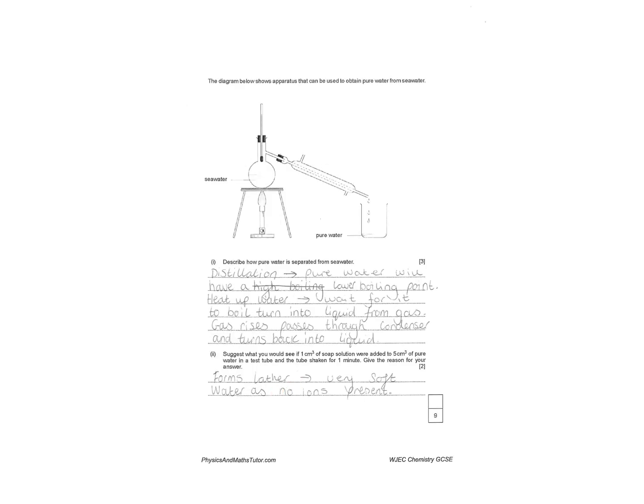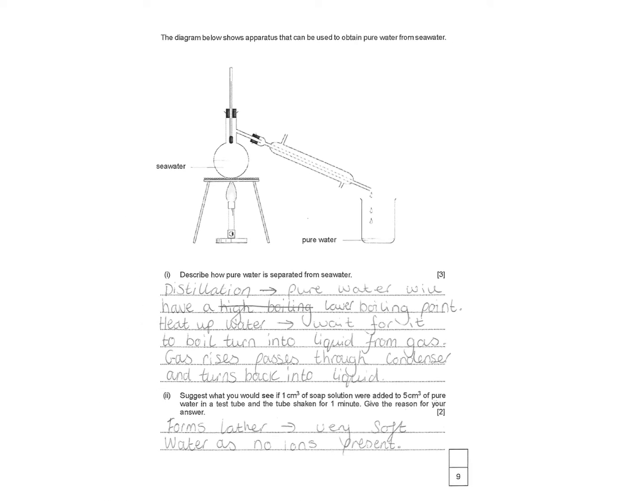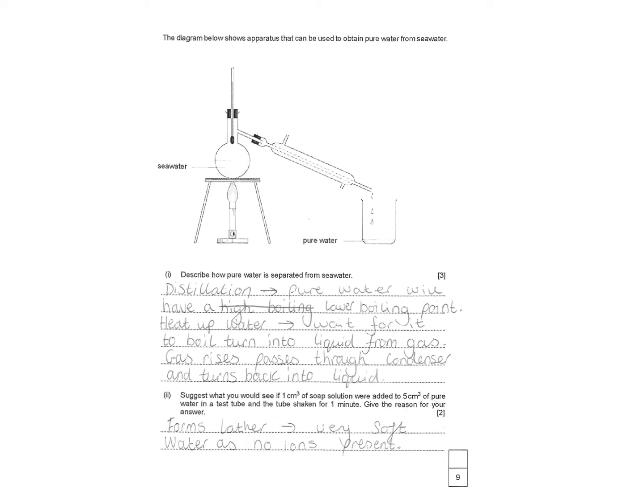Then it says, describe how pure water is separated from seawater using the equipment above. This is a distillation setup. This is a distillation flask. What will happen is that pure water will have a lower boiling point because it's got nothing else in it. So you heat up the sample of water, wait for it to boil and turn from a liquid to a gas.